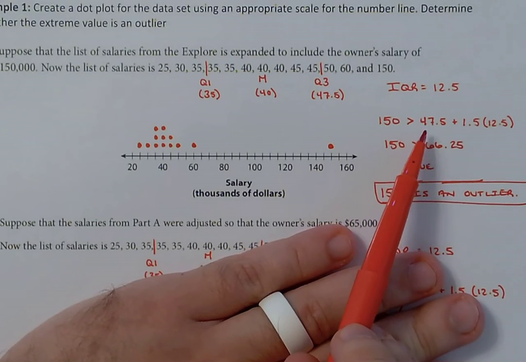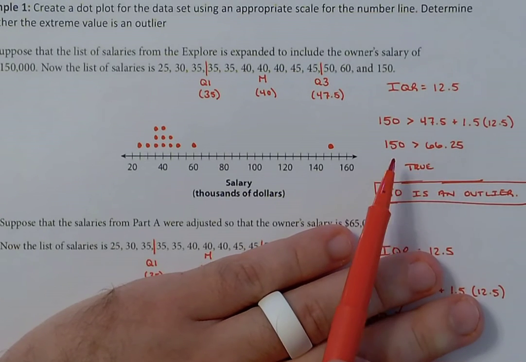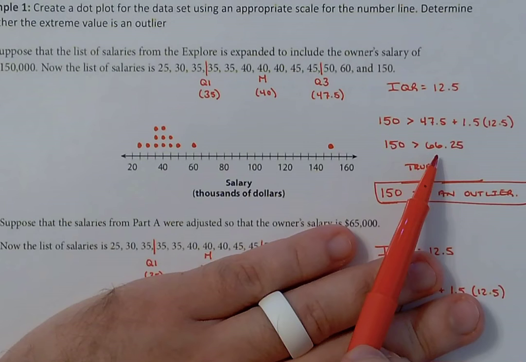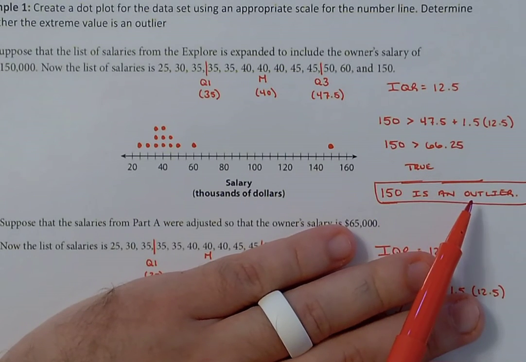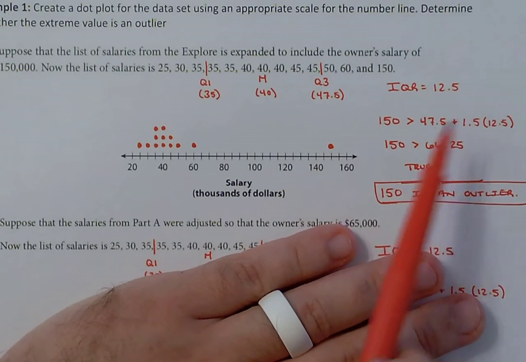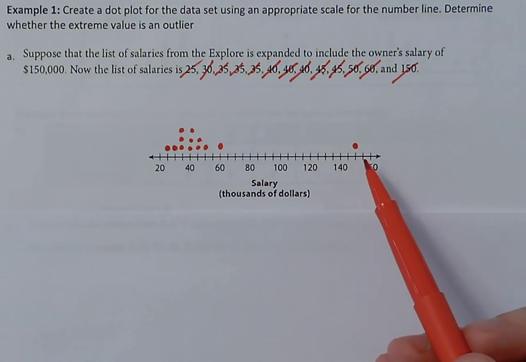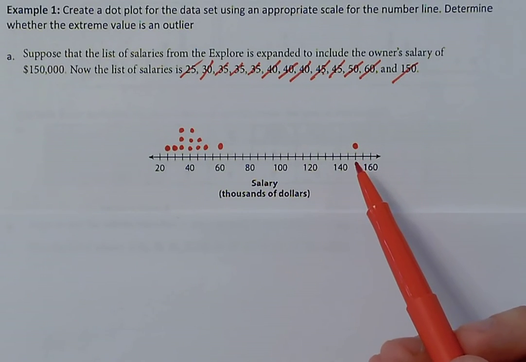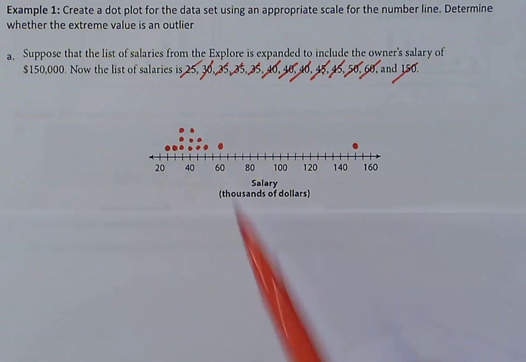150 is greater than 47.5 plus 1.5 times 12.5, we end up with 150 is greater than 66.25. Because that is true, 150 is technically considered an outlier. But don't worry, I'm not going to have you really focus on that. I just want you to realize that 150 is an extreme value, okay? Because it's way larger than our data set. And that is how we do part A.